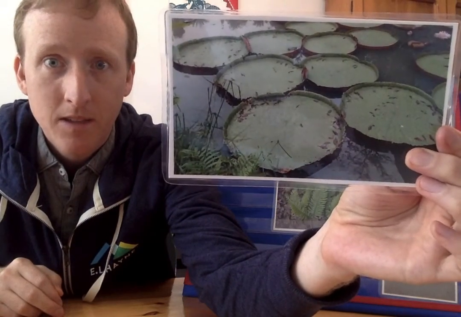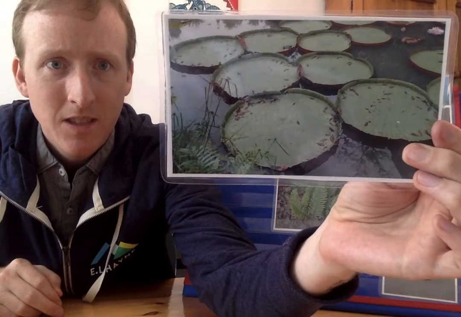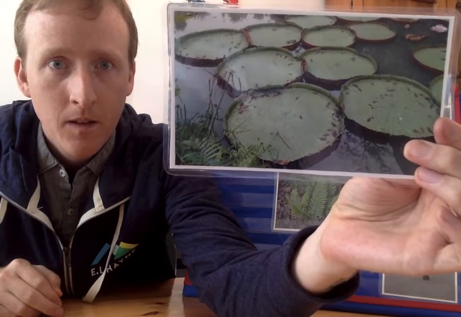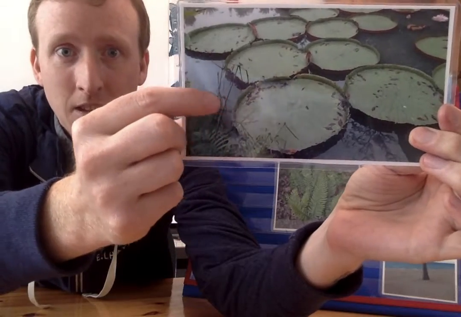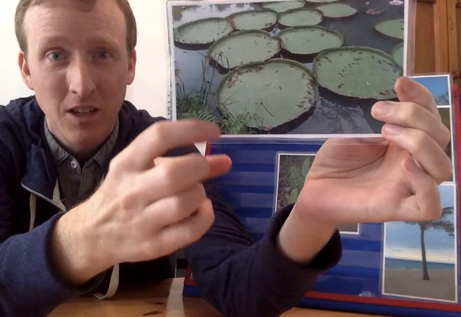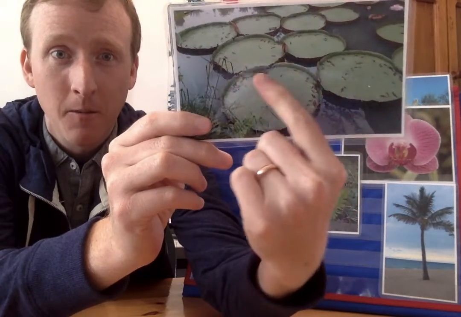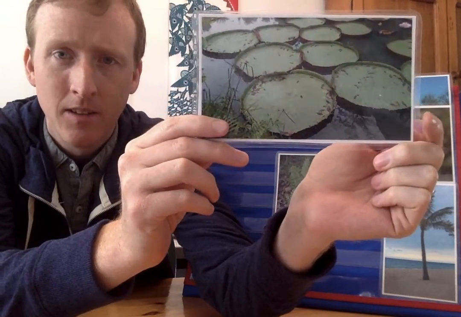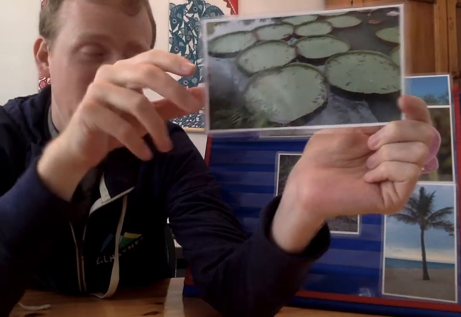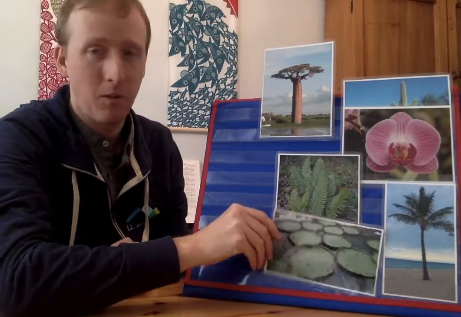There are so many different kinds of plants in the world. Have you ever seen this plant before? Look, it's growing in the water. Some plants can grow in the water. Some plants can grow under the water. This plant grows under the water and on top of the water. It's floating. It's a lily pad. Do you know any animals that like lily pads? I think frogs like lily pads. I think frogs like to live on lily pads. That would be a fun one to draw.